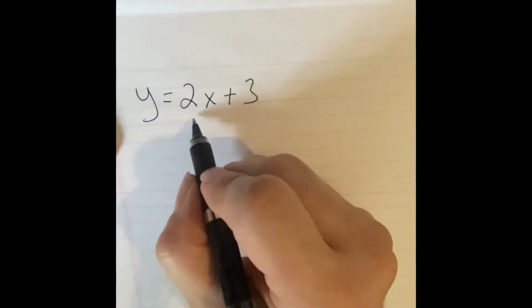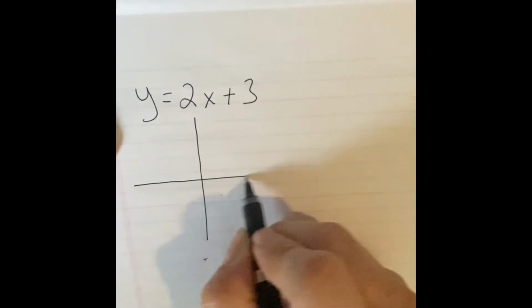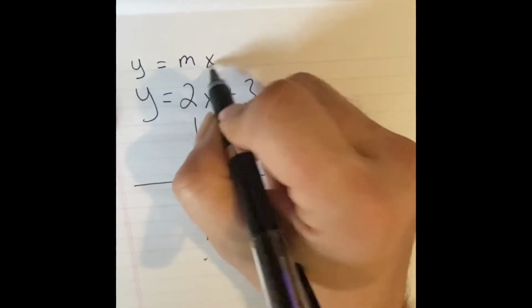Okay, I want to do another quick video on helping you guys graph lines. So, let's say you have this, y equals 2x plus 3. What you're going to do, there's a thing in math called slope-intercept form: y equals mx plus b.